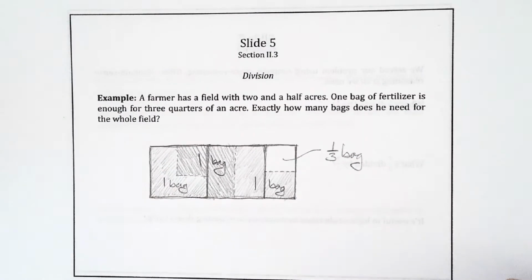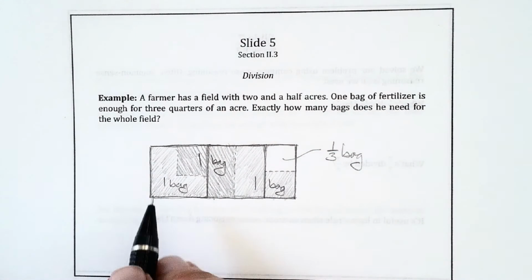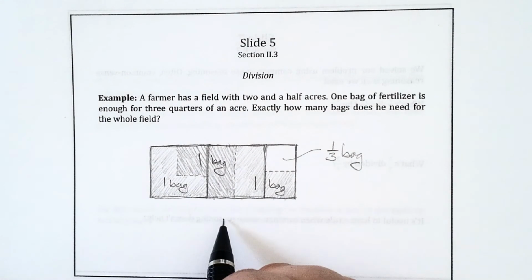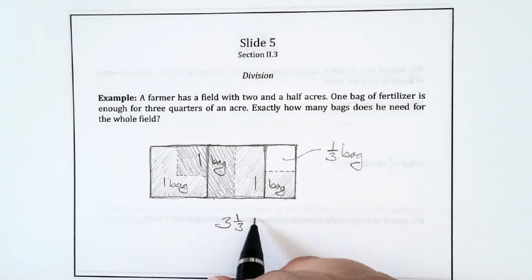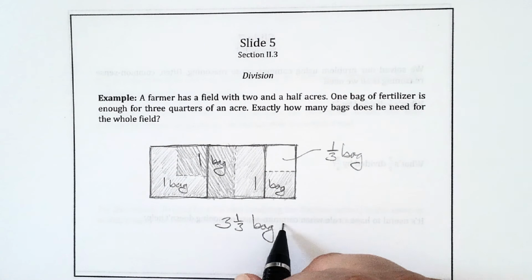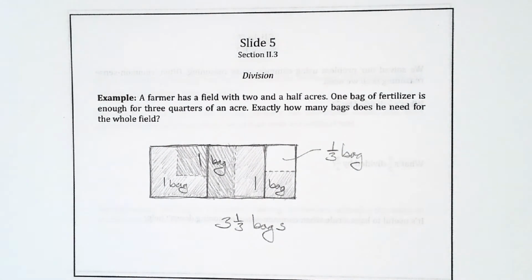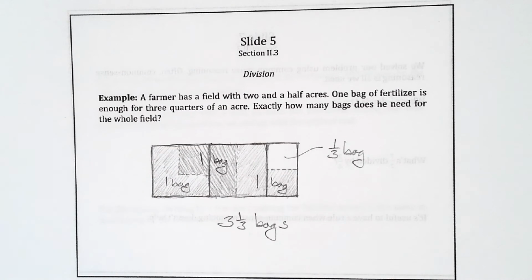Okay, so the answer is that we need 3 1/3 bags. So we were able to figure this out just using common sense and pictures. We didn't actually work out a division on paper.